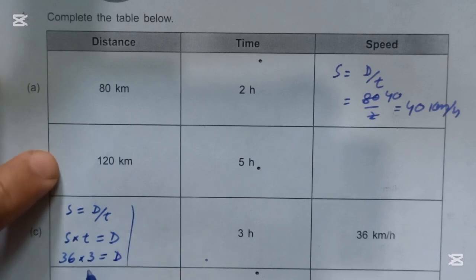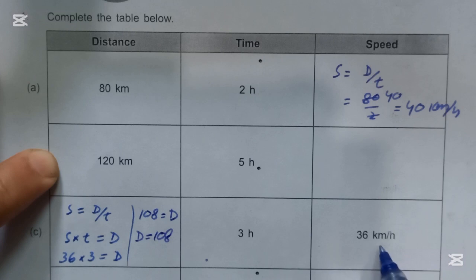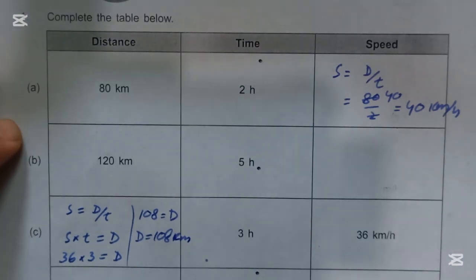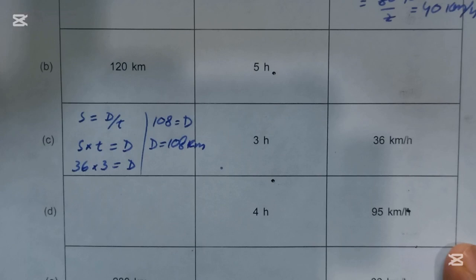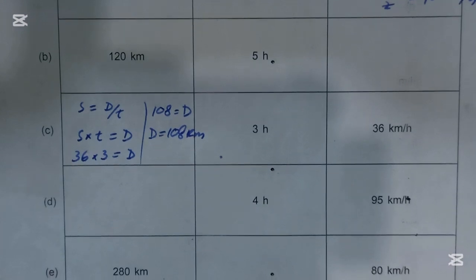And after solving it, 3 6s are 18, and 3 3s are 9 and 1 is 10. So this is the distance, and the unit will be kilometer, because kilometer and hours are used. So this is the answer. This is the same part. If you look at the D part, this is the same part, only the values are different.